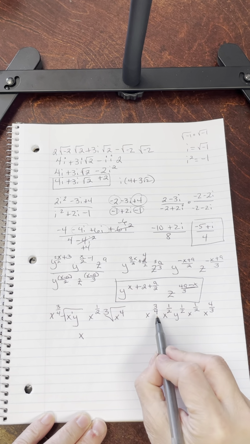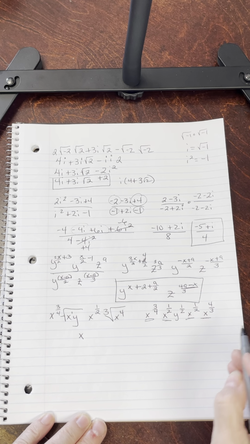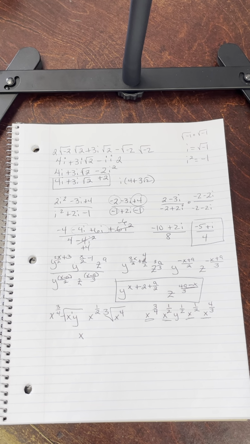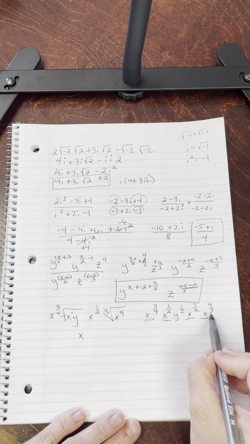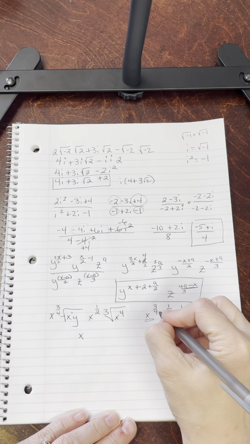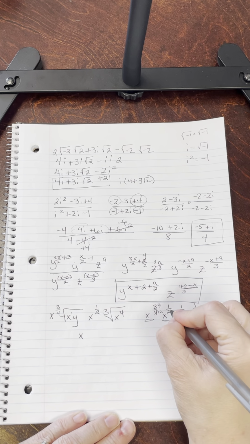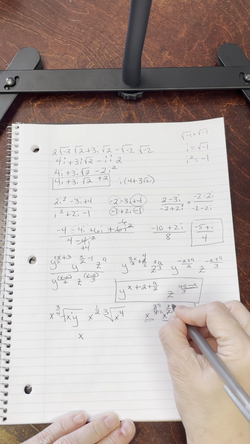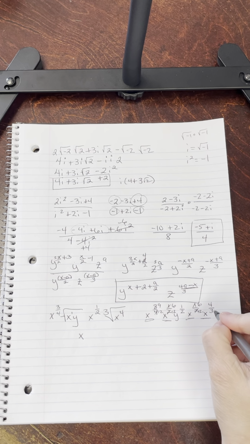So x is here, here, here, and here. All 4 of those, when I'm multiplying bases, I'm adding exponents. So I need to add each of those. So I see that I have numbers 4, 2, and 3 for denominators. So the common denominator will then be 12. So this one multiplies by 3, which changes to 9. This one multiplies by a 6, so this becomes 6. This one multiplies again by 6 and becomes 6. This multiplies by 4. 4 times 4 is 16.